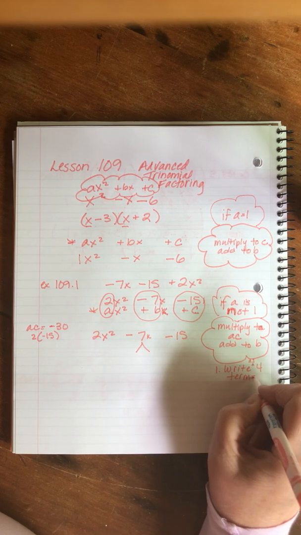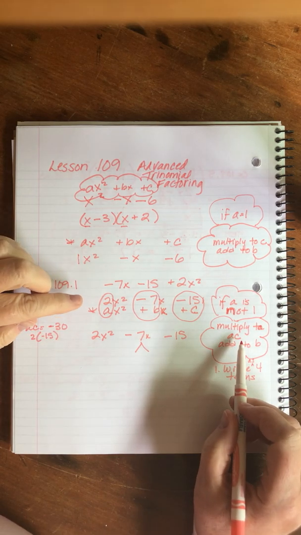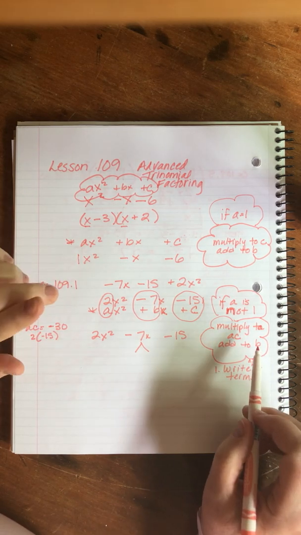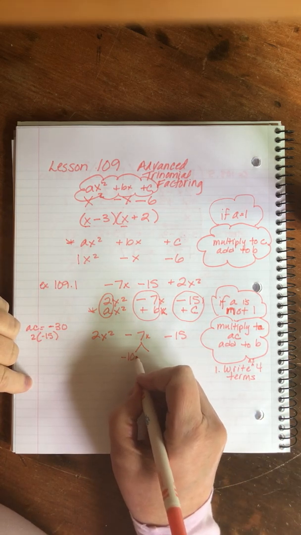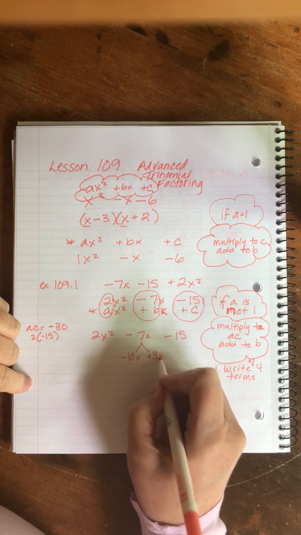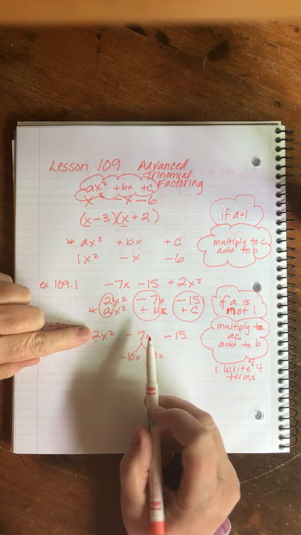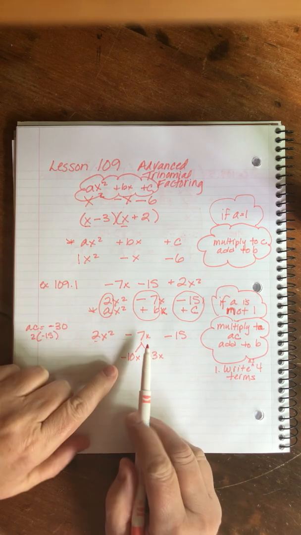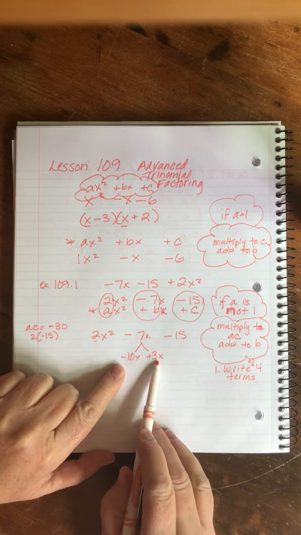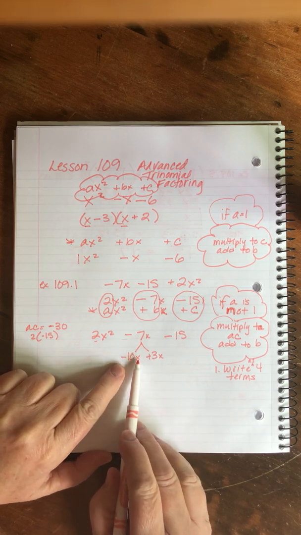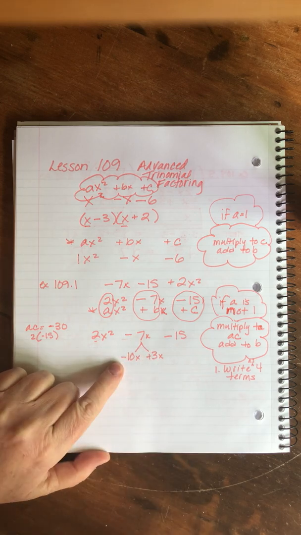This is a little weird. We've never really done anything like this before. But what we're saying is that the two numbers that we find are minus 10 and positive 3, right? They multiply to this, they add to that. So here's what we're going to do. We're going to rewrite this trinomial, but instead of having 3 pieces, we're going to make it into 4 because we're going to write this middle term as minus 10 and plus 3, all with x's. So minus 7x becomes minus 10x and plus 3x.